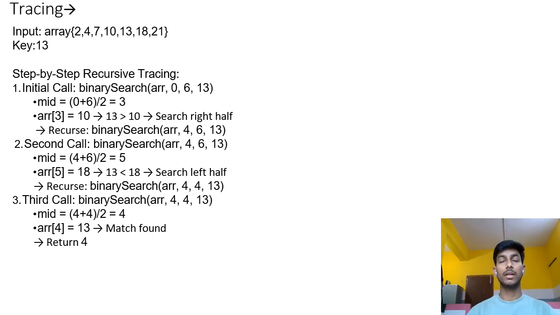Again calling the recursion, we call binary search by passing the array, low value 4, high value 4, and key element 13. In the third call, binary search takes low value 4, high value 4, and key value 13. Calculating the mid value as (4 + 4) / 2, which is 4, the element at index 4 is found to be 13, which is equal to the key value or target value, so a match is found. So simply return the mid value, index 4, to the calling function, and the searching is done. The element is found at index 4.